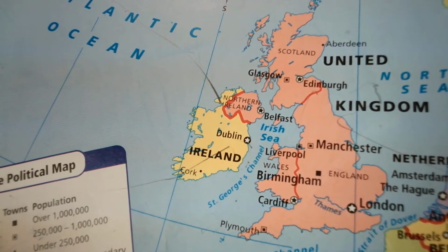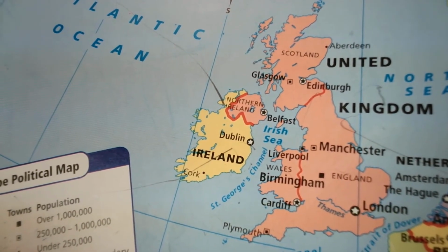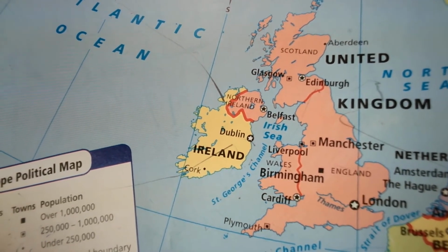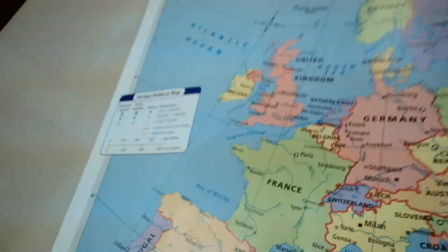Hi, I'm back. Welcome. Now, by the way, I also forgot to show you this, which is, you guys see Liverpool. Liverpool is a major port city, also a major city in England as well. So you can see Liverpool right there.